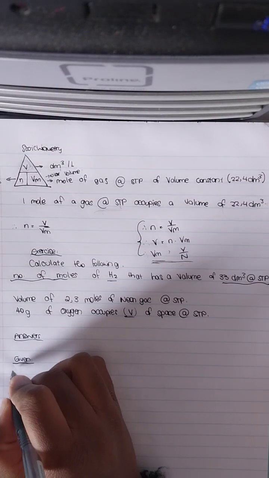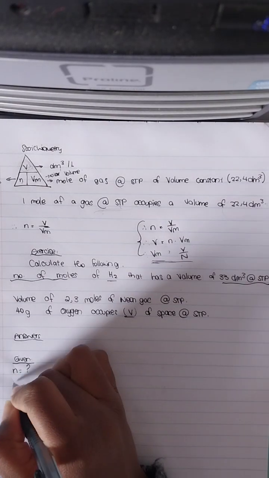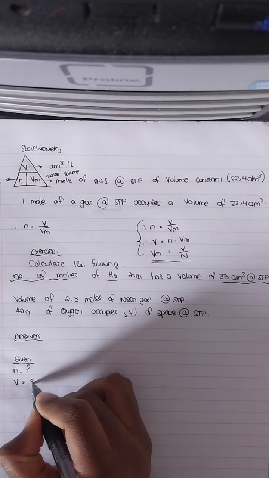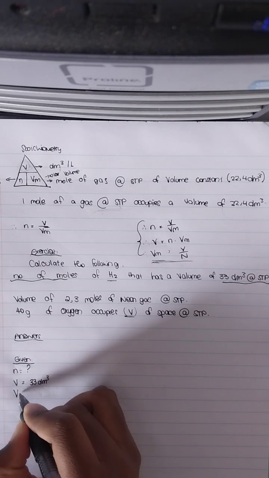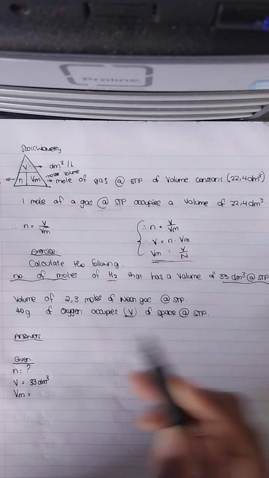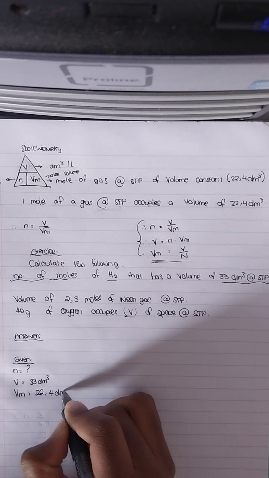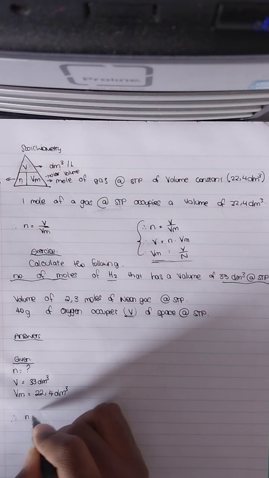So our n, that is what we are trying to find out. Our V, what is our V? 33 dm cubed. Our Vm, which is our constant because it's at STP, is 22.4 dm cubed.